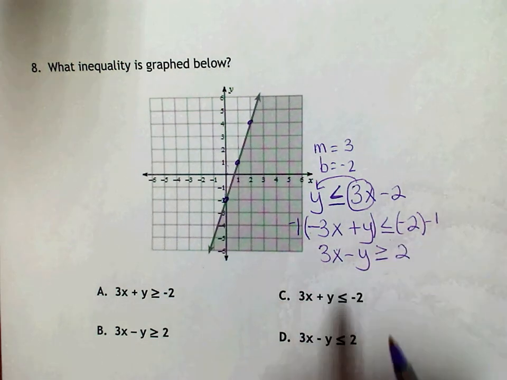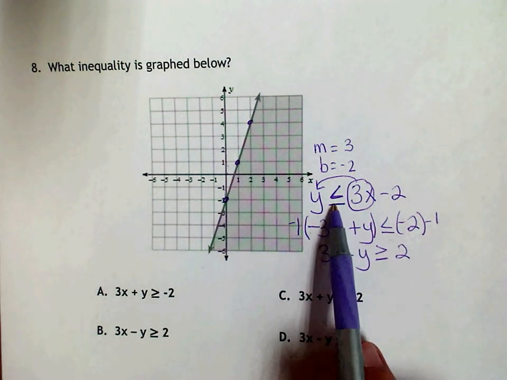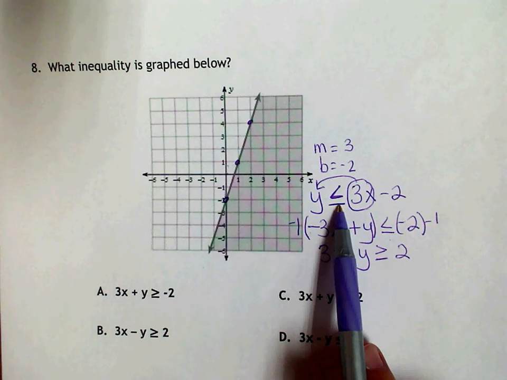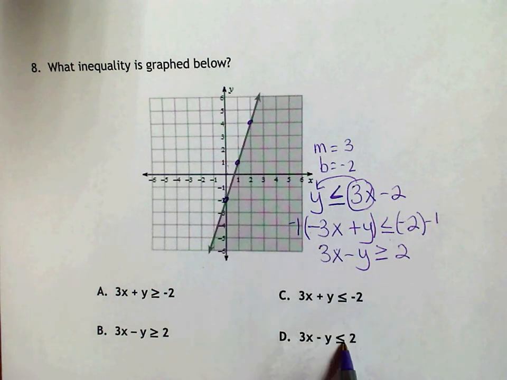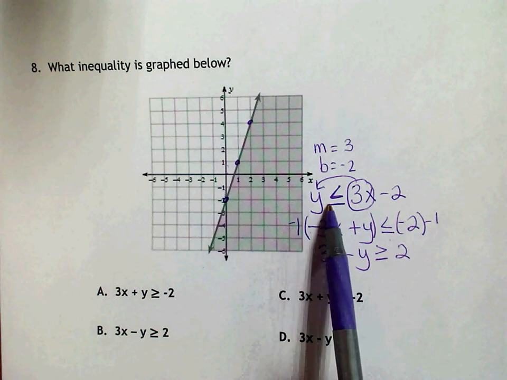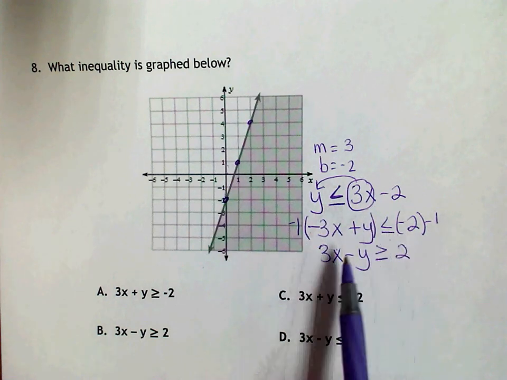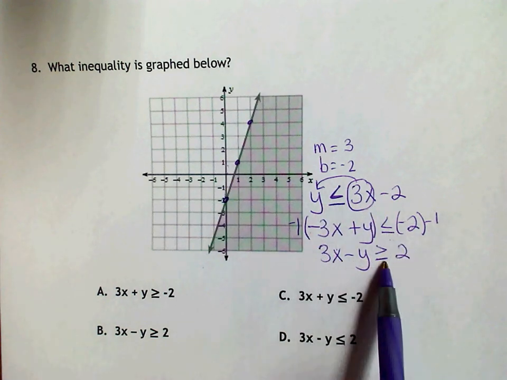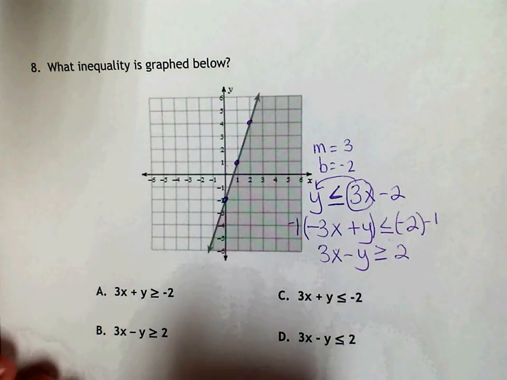So see, if I assumed that just because this was less than or equal to, that it was going to be one of these, I would get it wrong. So I've got to make sure that I go through these steps and it's actually greater than or equal to. So the correct answer here is B.